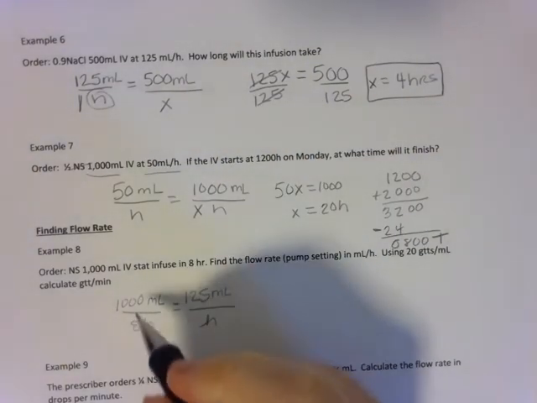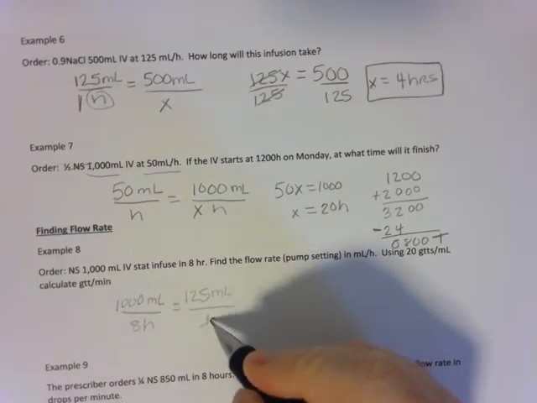So I just reduce this to 125 mLs per hour.